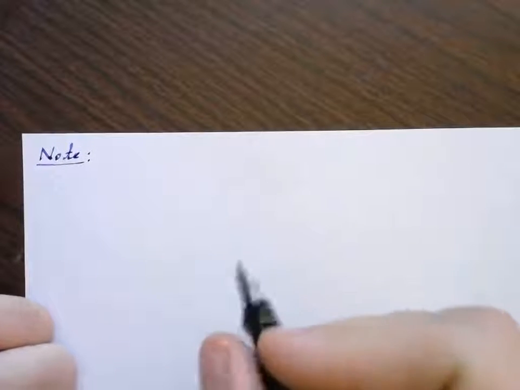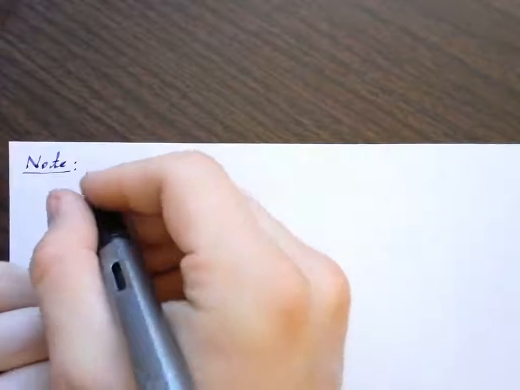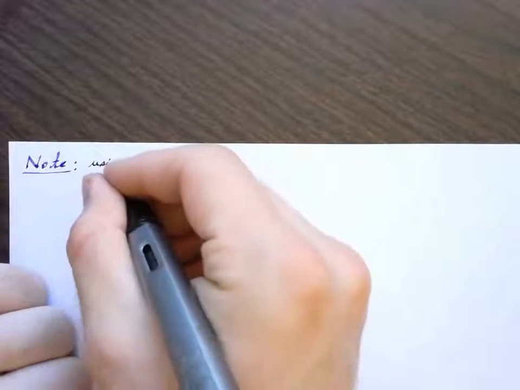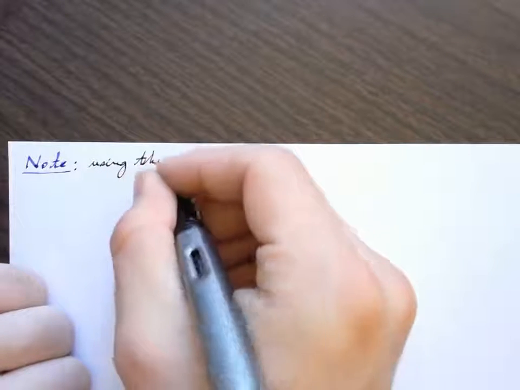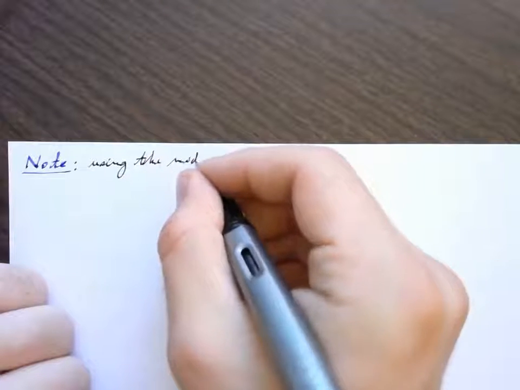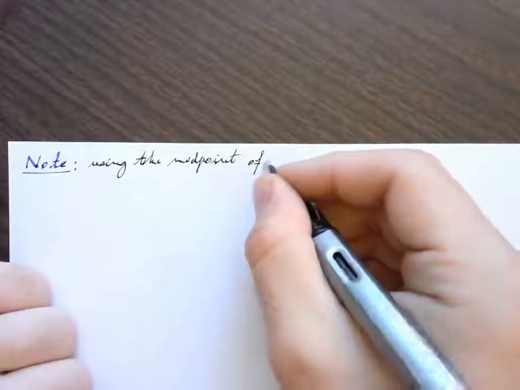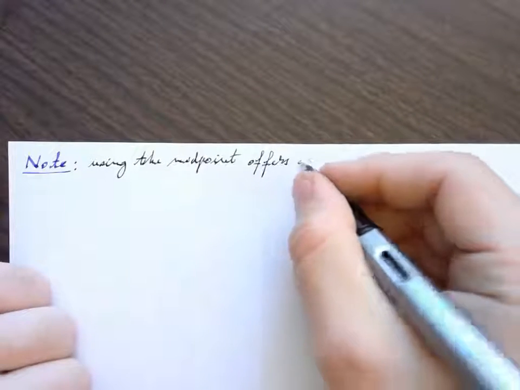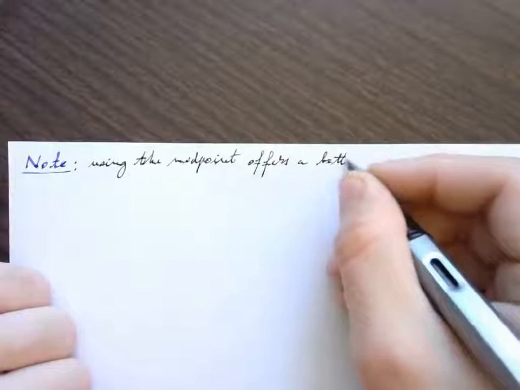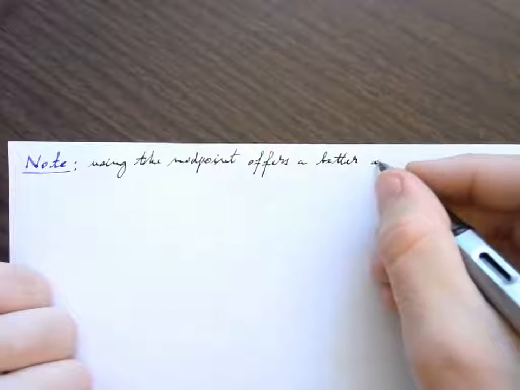Note the midpoint, or using the midpoint, offers a better approximation.